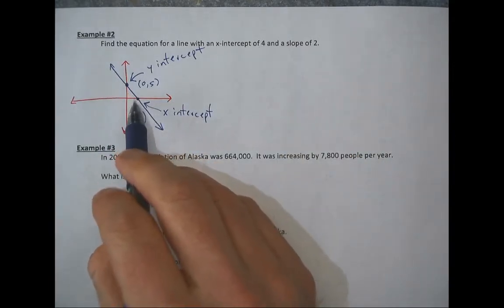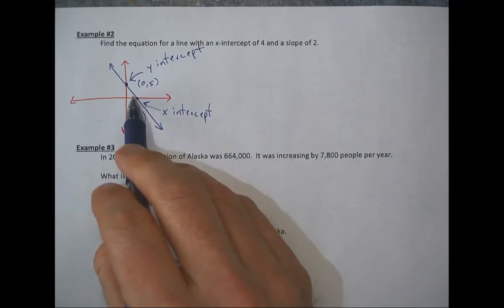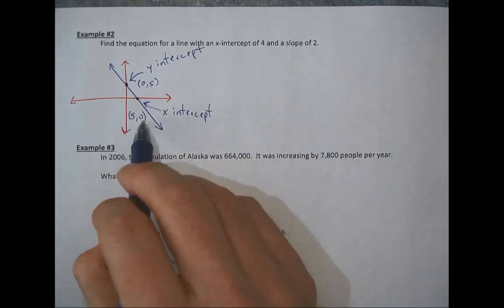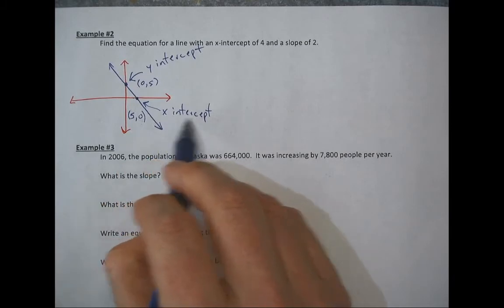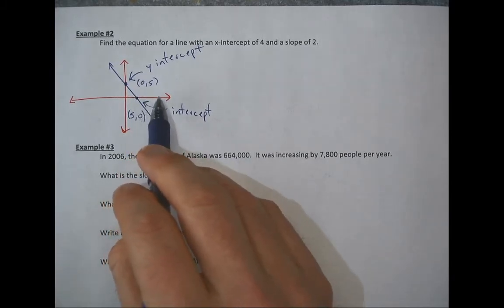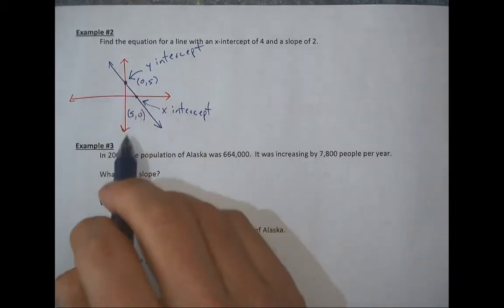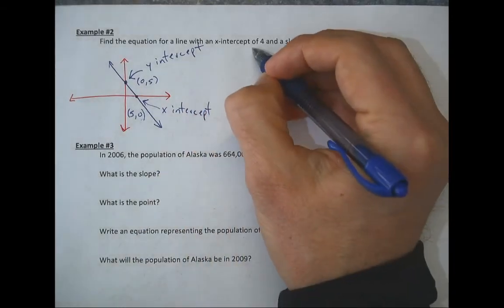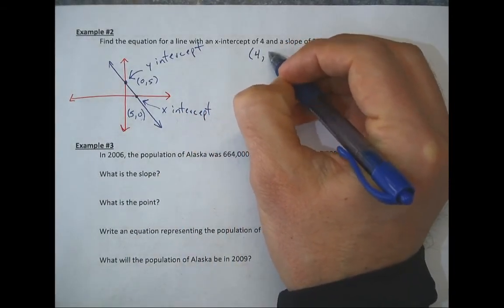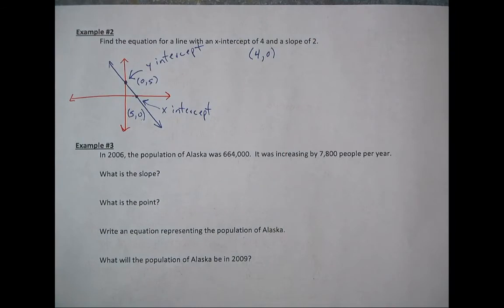We know if x is 4 and it's on the x-axis, the y value is going to be 0. Every x-intercept has a y value of 0. When you're hitting this x-axis, the y value is 0. So this actually represents a point of (4, 0). So they've actually given you a point, and the slope is 2.